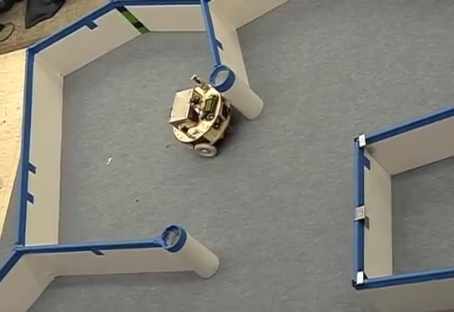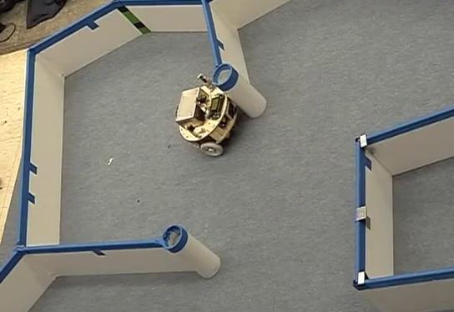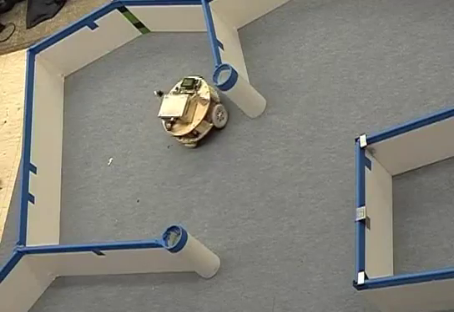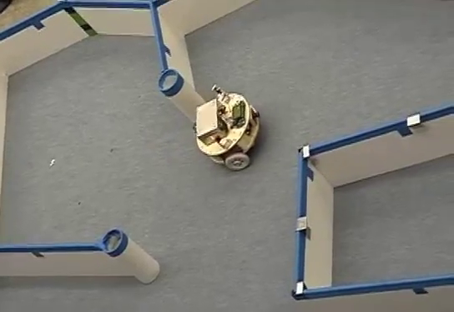Now, is it still looking for red balls at this point? Is that what it's trying to do with that ball in front? Quite possibly, but as you can see, it was able to figure out that it got stuck and backed up and is going around.